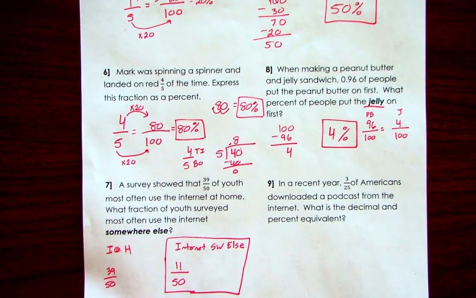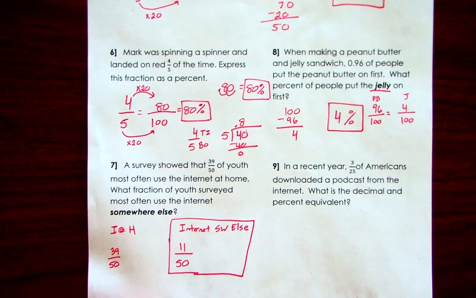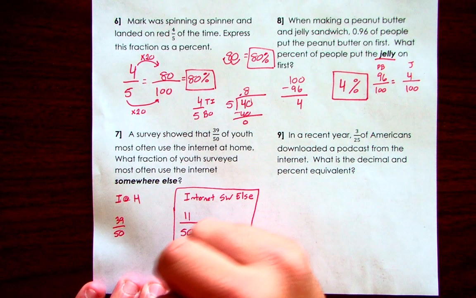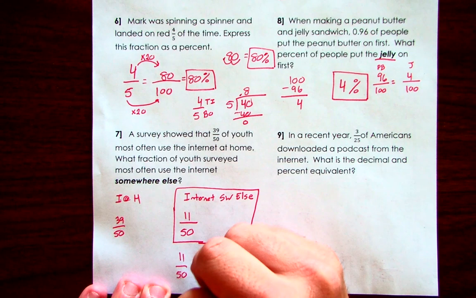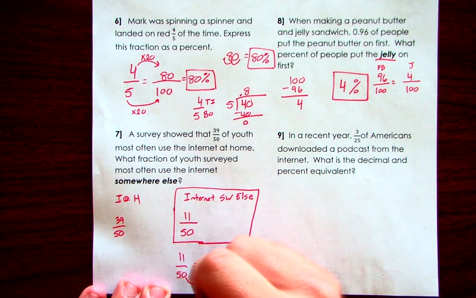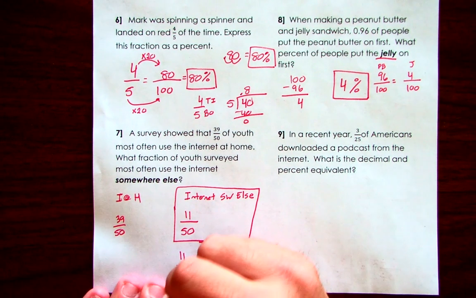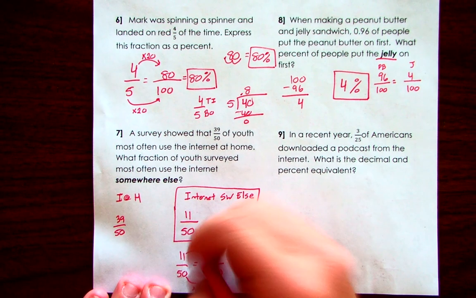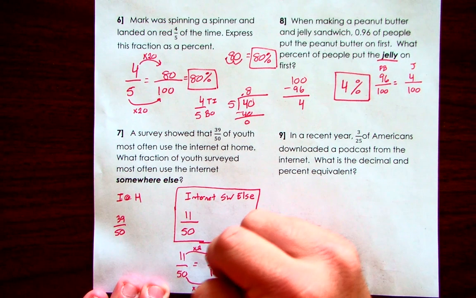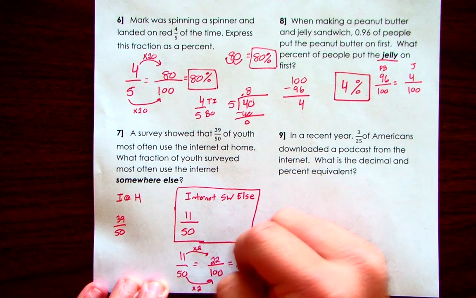Now what if it asks to turn that into a percent? If it asks to turn that into a percent, on this one I would get a denominator of 100. So how many $50 bills to give you $100? Times 2. 11 times 2 would be 22 out of 100, which is 22%.